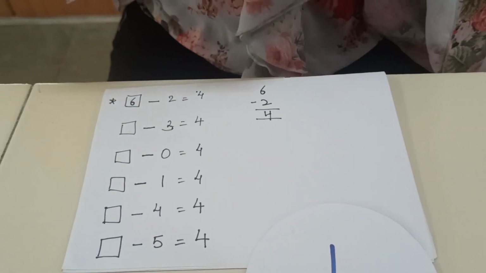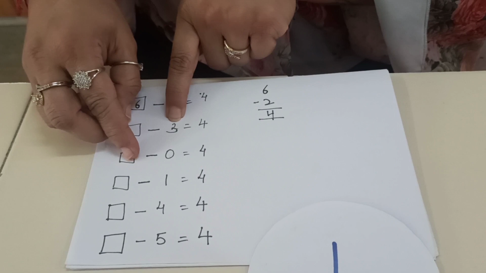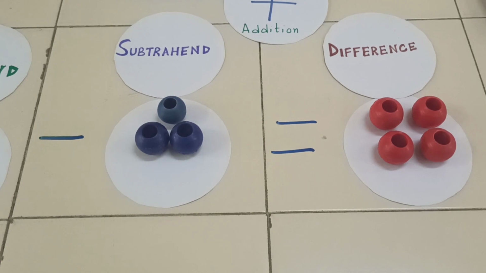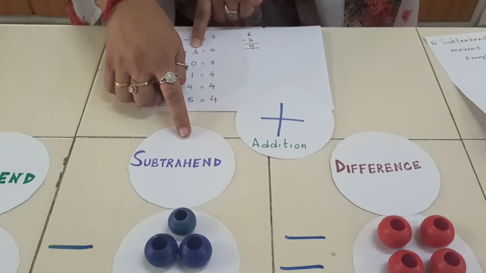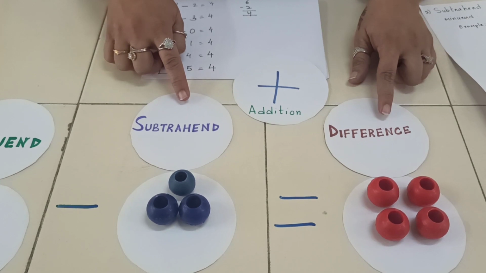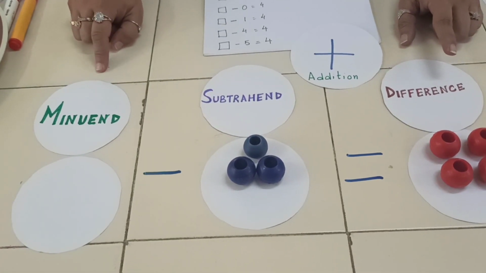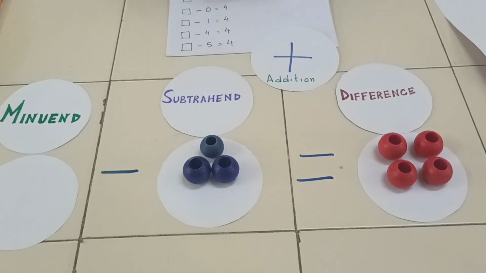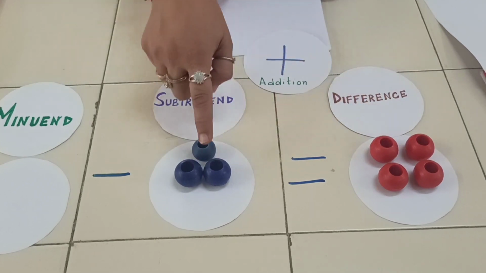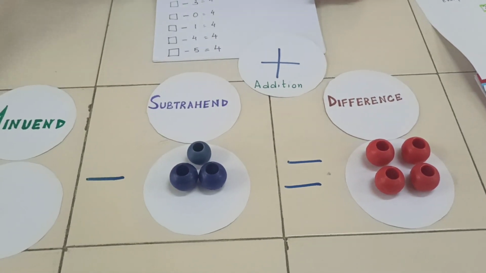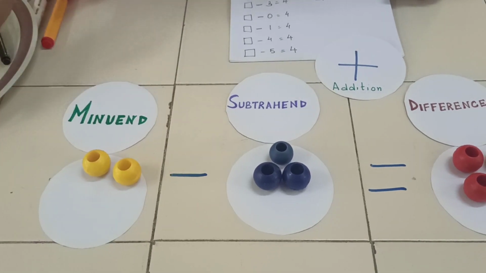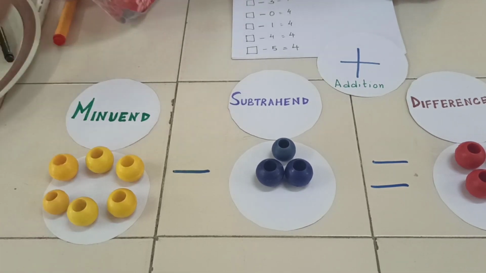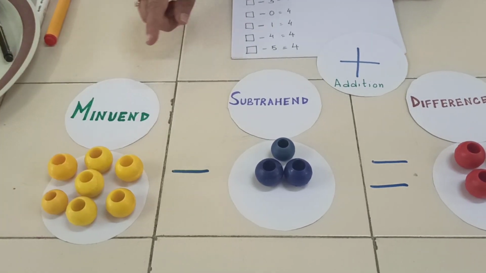Now, I'll move to the next one where my subtrahend is 3. That means I'll add one more here. I'll remove from here at present. My subtrahend is 3. My difference is still the same 4. I need to find my minuend. And you need to add these to get your minuend. So 1, 2, 3, 4, 5, 6, 7. That means my minuend is 7. 1, 2, 3, 4, 5, 6 and 7.